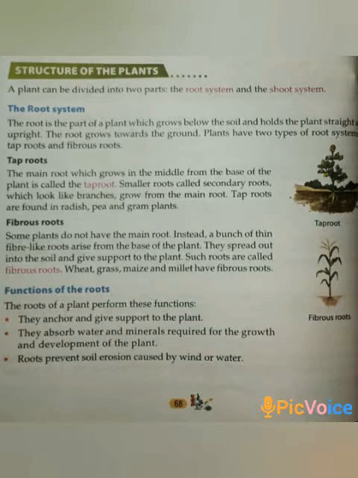Plants have two types of root systems, tap roots and fibrous roots. Then tap roots. The main root which grows in the middle from the base of the plant is called the tap root. Smaller roots called secondary roots, which look like branches, grow from the main root. Tap roots are found in radish, pea and gram plants.